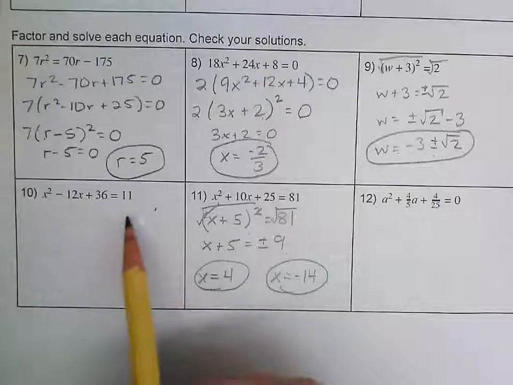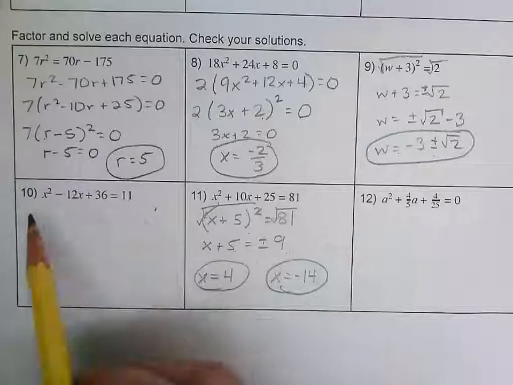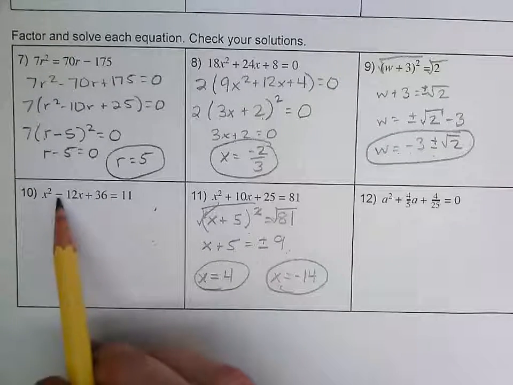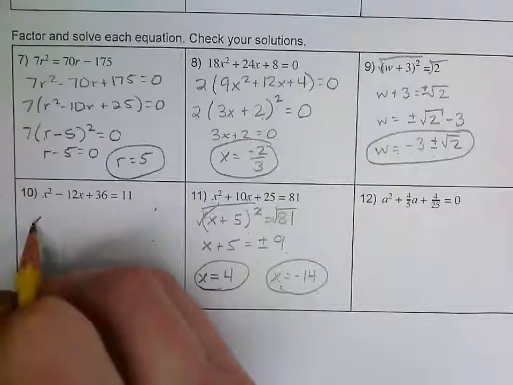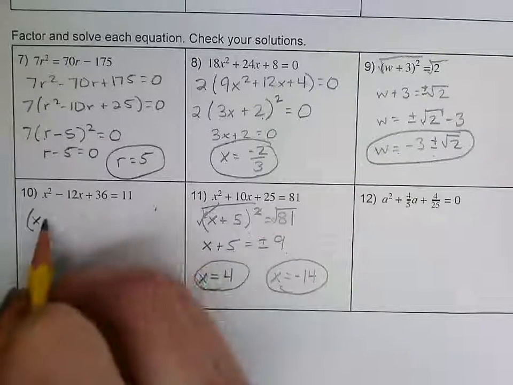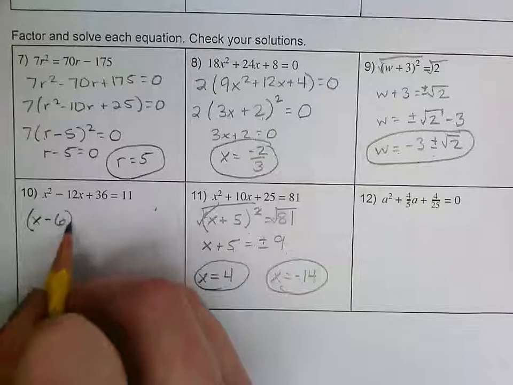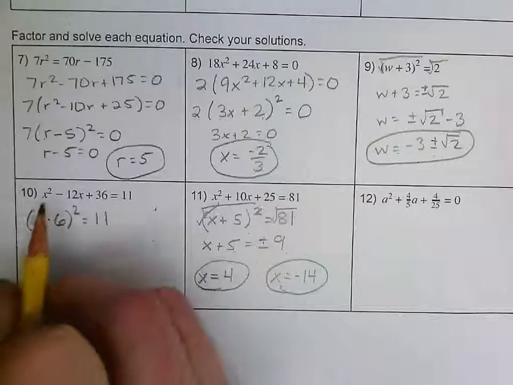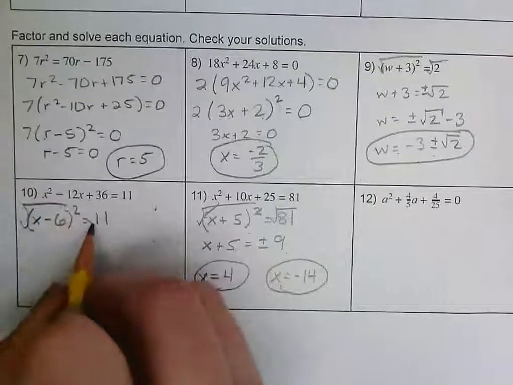Number 10, we're going to do the same thing. You might be tempted to set this equal to 0, but hang on, this is already a perfect square. It's the difference of perfect squares because we're subtracting. So x times itself is going to get us x squared, minus 6 times itself is going to get us 36. We square it, it's equal to 11. We want to take the square root to get rid of the square, but that means we have to do it on the other side.